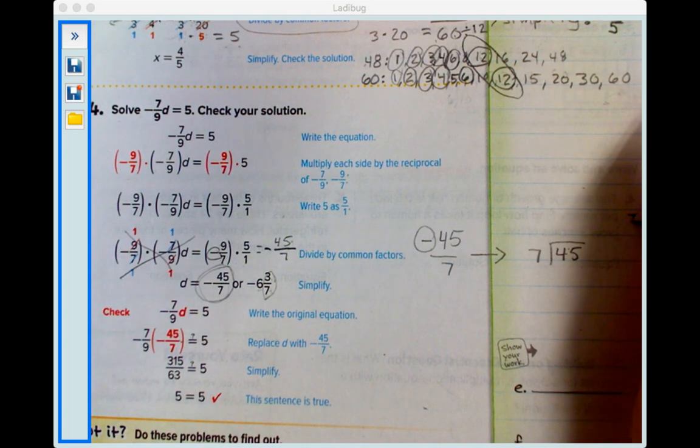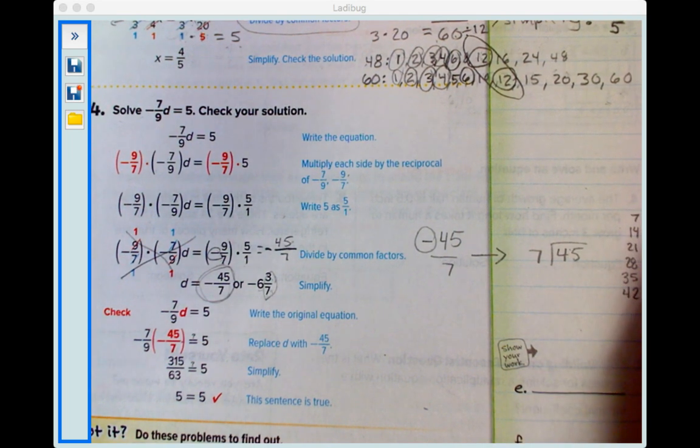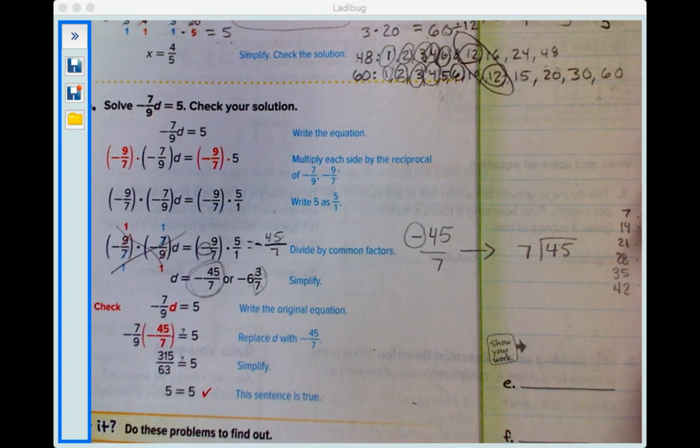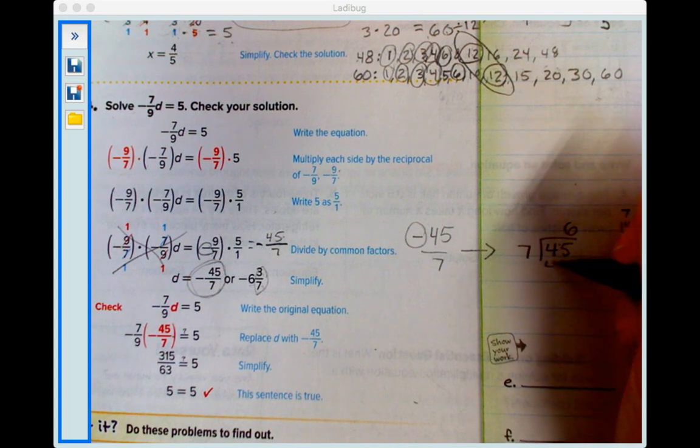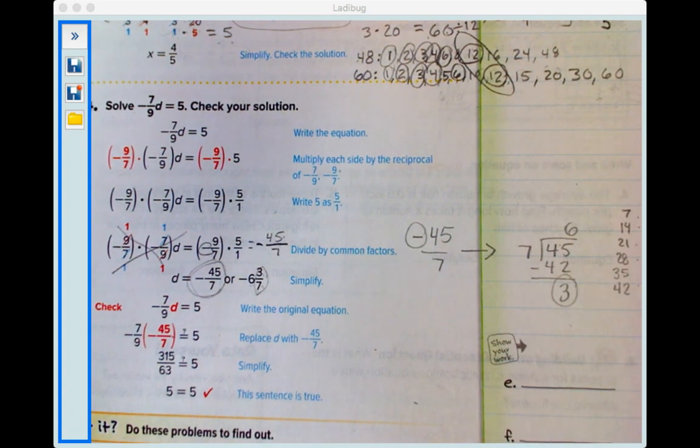So, 7, 14, 21, 28, 35, 42. 1, 2, 3, 4, 5, 6. 7 can go into 45 6 times. You have a leftover of 3.